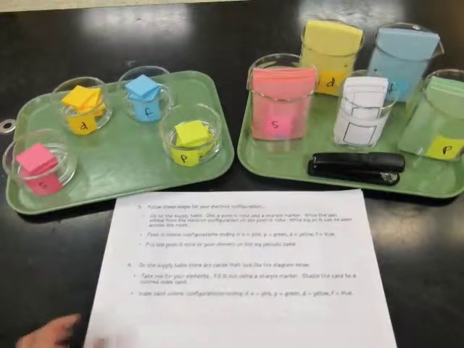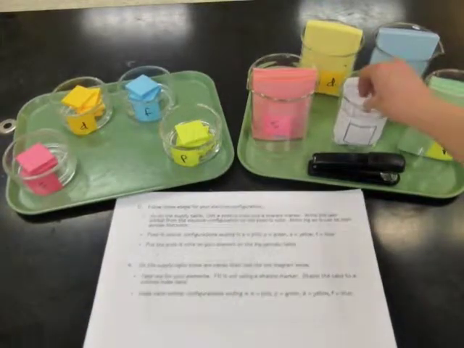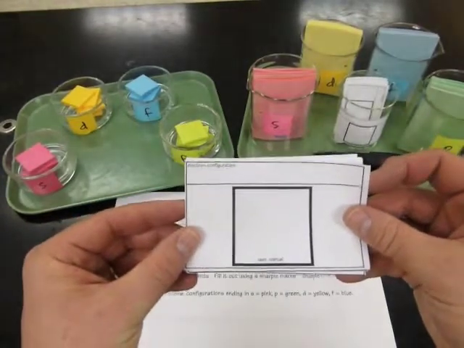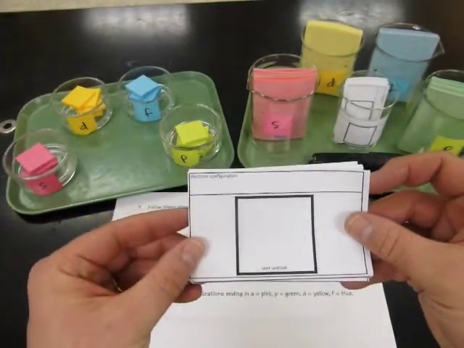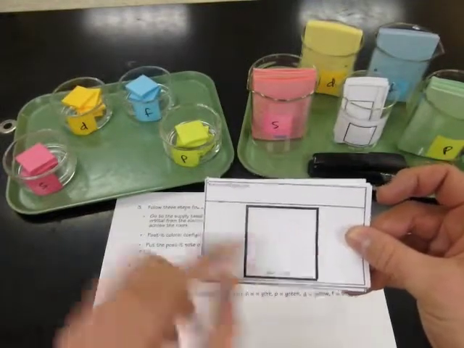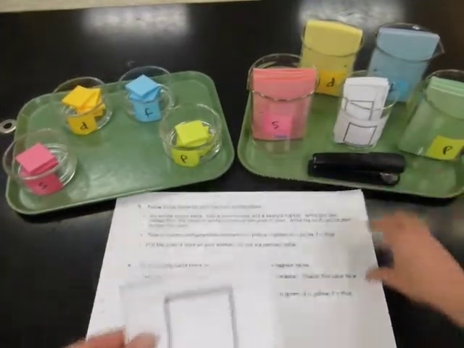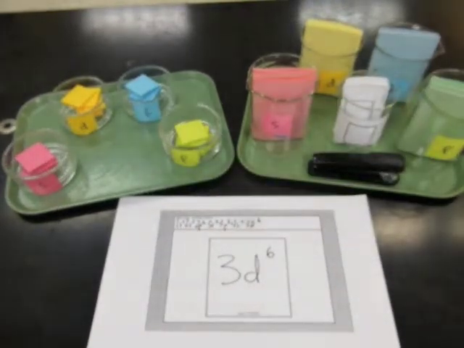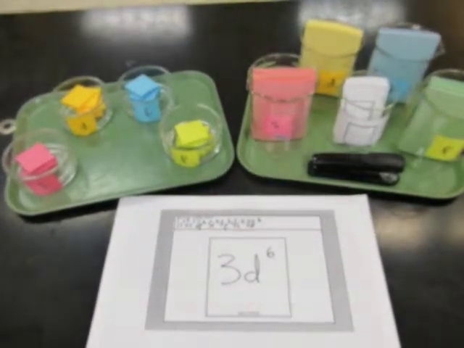Step number 4 says that there are some cards that look like the diagram that's below that I'm talking about. Looks like this right here. There's some cards also on the supply table. What we'll do is we'll take one of these and write your electron configuration on it. And again, with the big last electron orbital, you can practice doing that in the diagram below and check it with your instructor to make sure that you did it correctly.